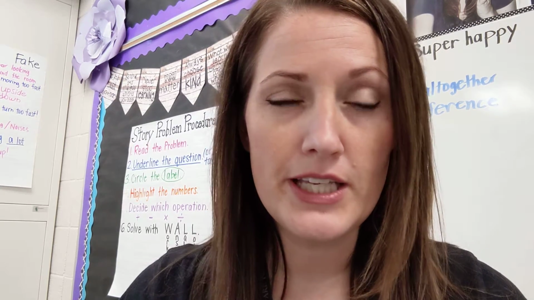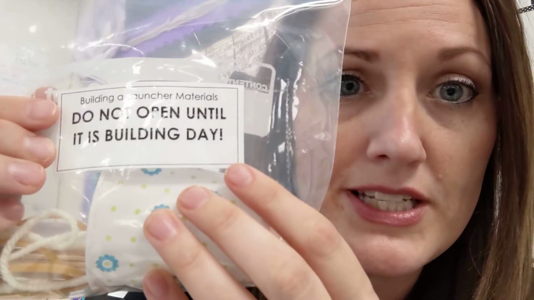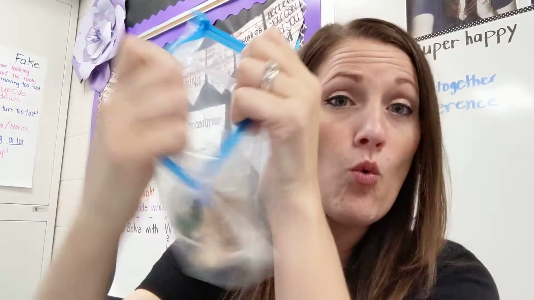You know how you guys have all these baggies in your October kit, and this one says, do not open until it is building day? Well, guess what? Building day is here! Woo! Don't open yours yet.